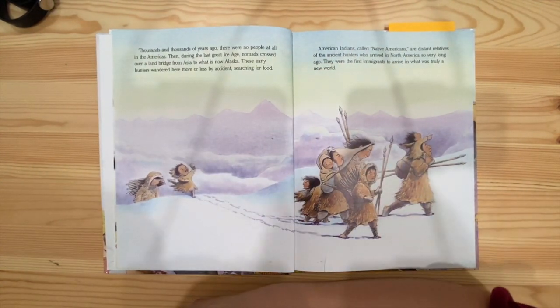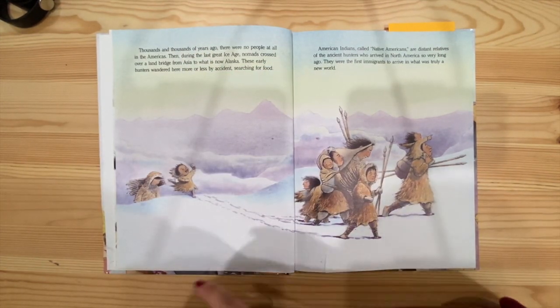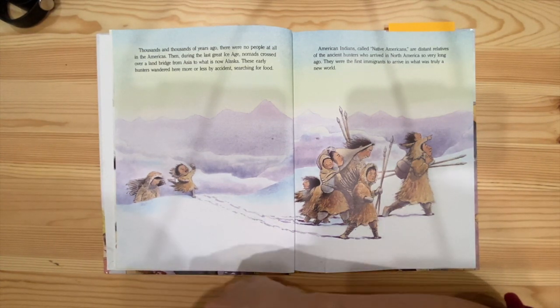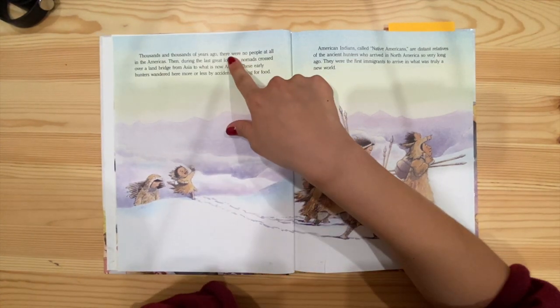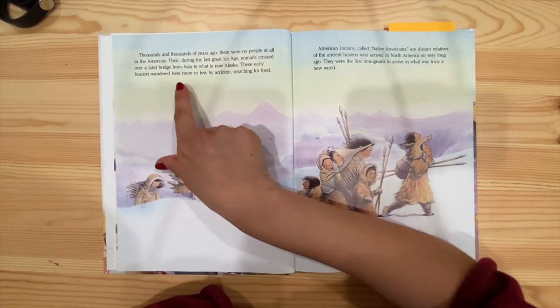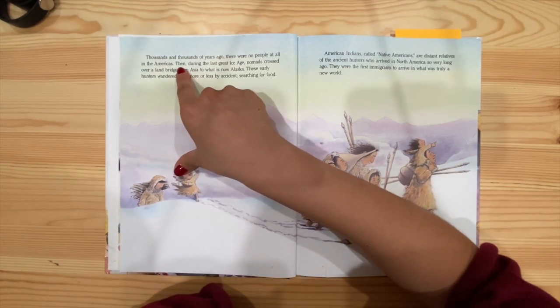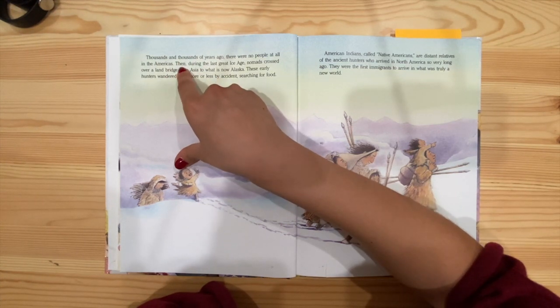Thousands and thousands of years ago. All right, so we see the word years here, and the first line of your classwork does say thousands and thousands of years ago. So now we need to figure out what happened thousands and thousands of years ago. It says there were no people at all in the Americas. Then, here we see another linking word that tells us time or sequence.